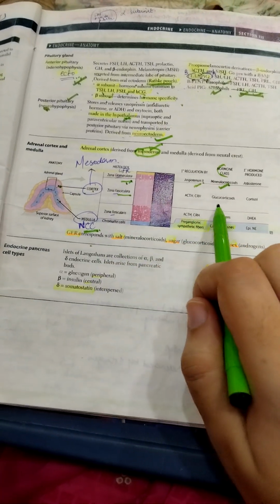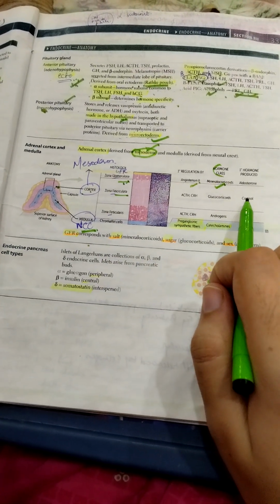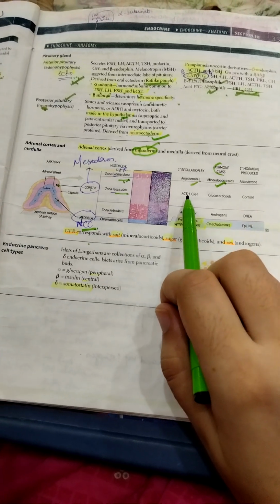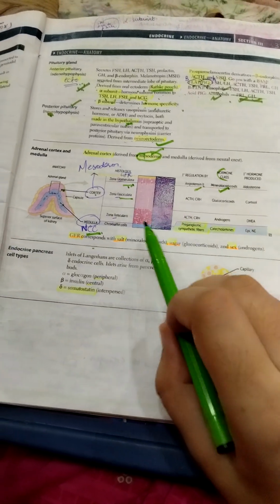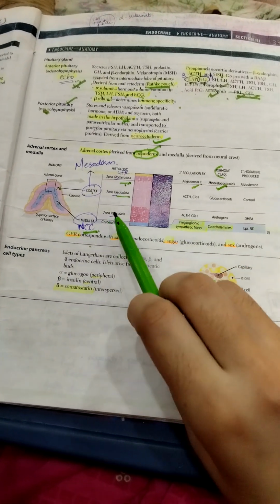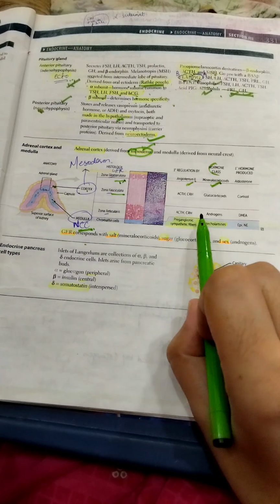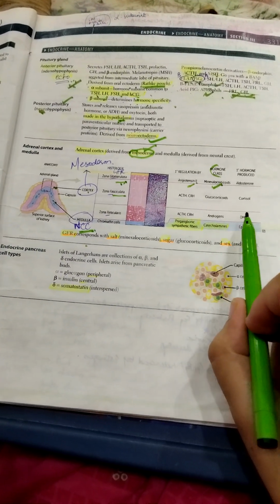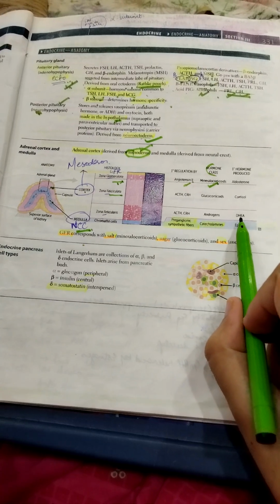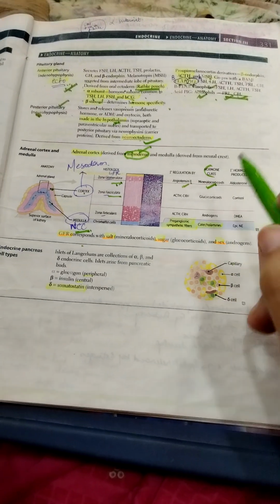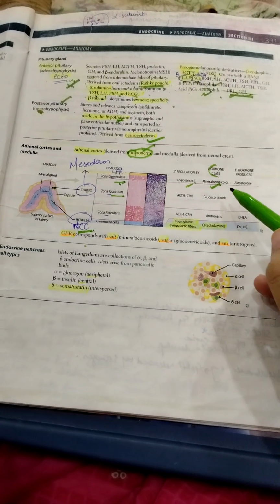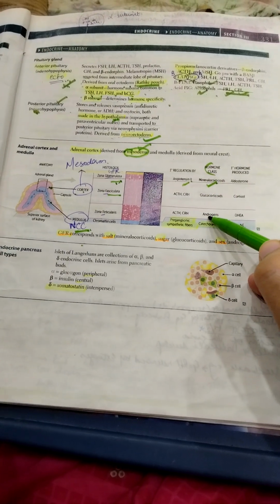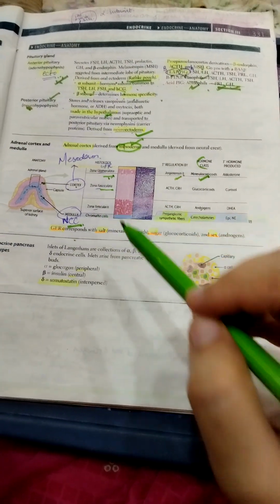Okay, the next layer is the fasciculata, F. That basically releases glucocorticoids. The main hormone is cortisol, and that is regulated by, we know, hypothalamus CRH, which stimulates ACTH, and then it secretes cortisol. So CRH and ACTH. Again, the next one is the reticularis, which is also primarily regulated by ACTH and CRH. They basically secrete androgens, and the first hormone among the androgens is DHEA, dehydroepiandrosterone. So the 3 were mineralocorticoid, glucocorticoid, and androgens from GFR respectively, right?